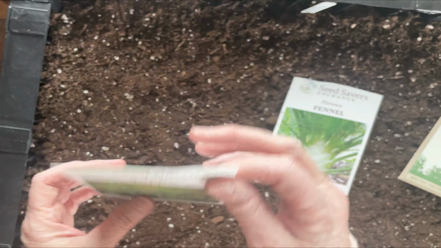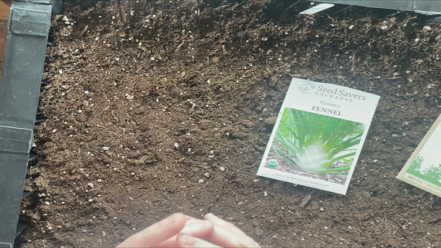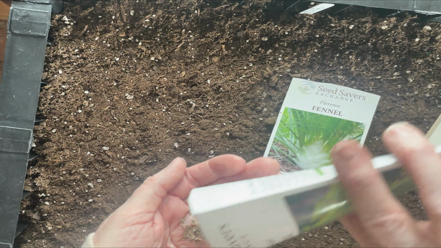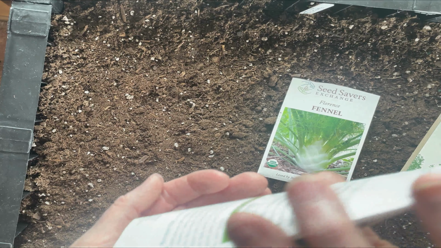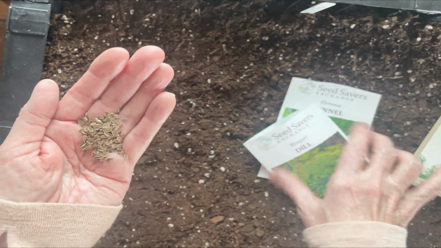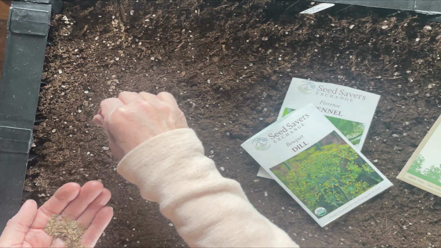Okay, the first thing that we have to do is I put some seed starting mix down. And I spread that all around. Okay, first we have our bouquet dill, and I will just take half of those. They're pretty good size. I'm just going to sprinkle those on top.